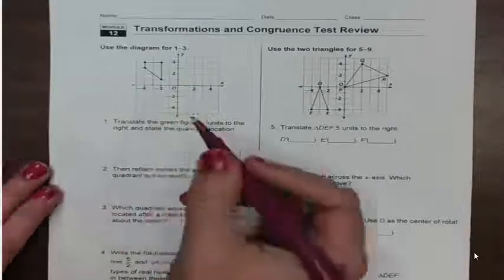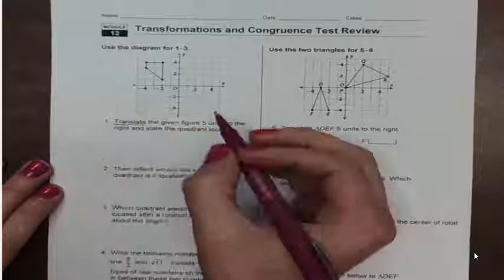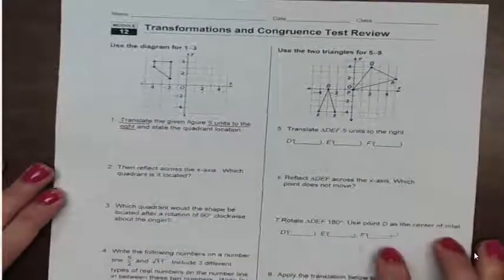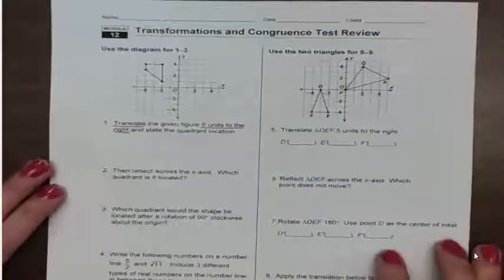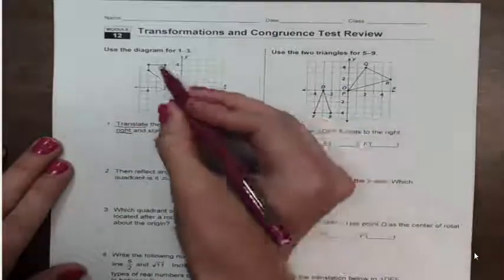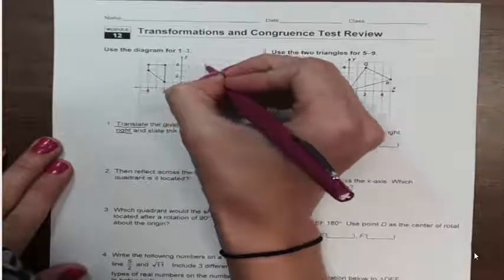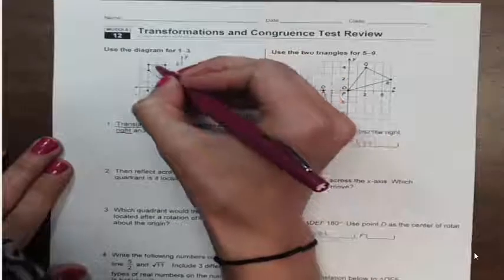Okay, number 1 says translate, which means to slide the given figure 5 units to the right and state the quadrant that it's located. So for this one, since I'm going to translate, I'm going to slide each point 5 units to the right. So I'm going to pick this point first. 1, 2, 3, 4, 5. Each point I'm translating 5.